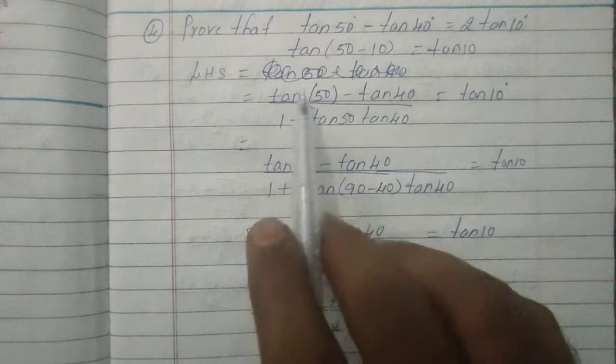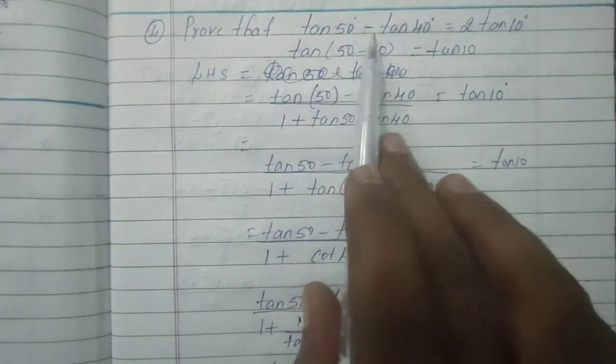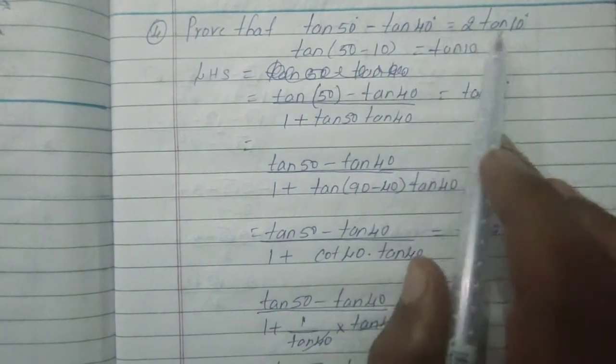Prove that. Question number 4. Tan 50 degree minus tan 40 degree equals 2 times tan 10 degree.